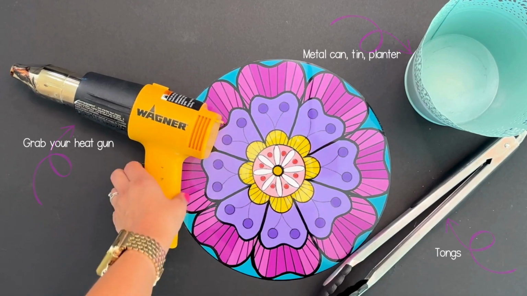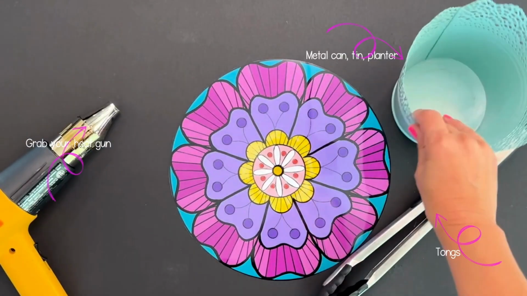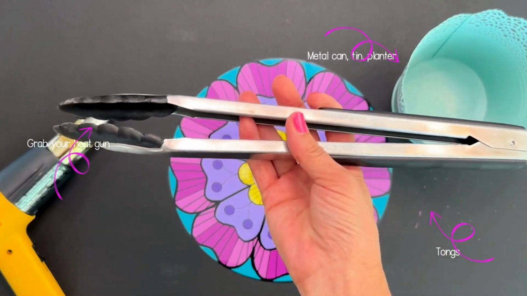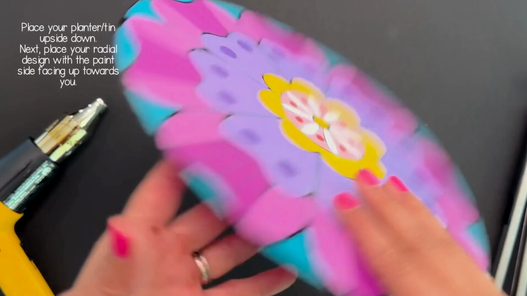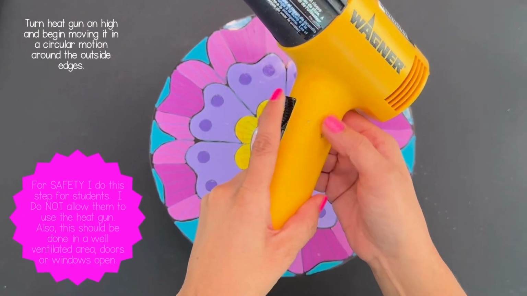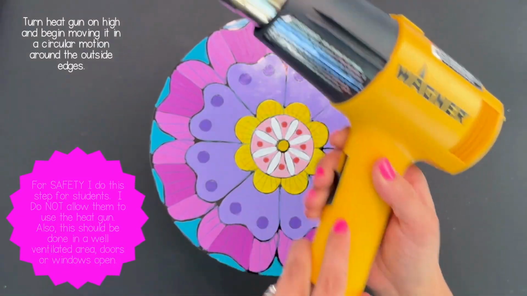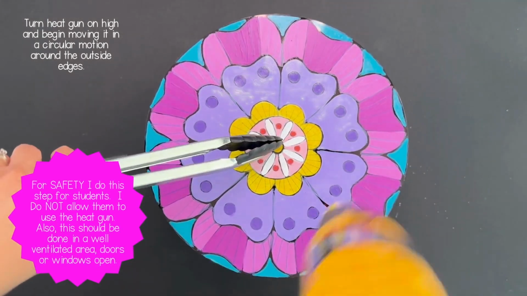Next, time to grab your heat gun, linked in the video's description, a metal can or tin planter, as well as some tongs to protect your fingers. Place your planter or tin upside down and place your radial design with the paint side facing towards you. I turn the heat gun on high and begin moving it in a circular motion around the outside edges of my design.